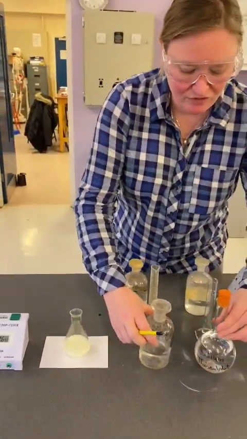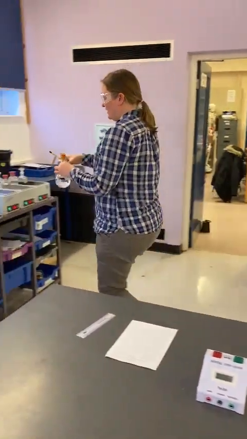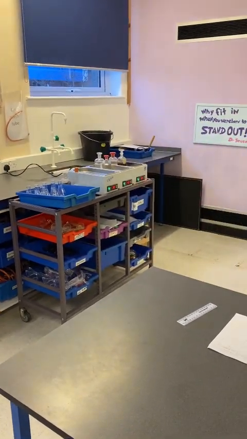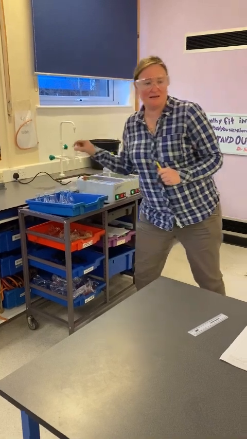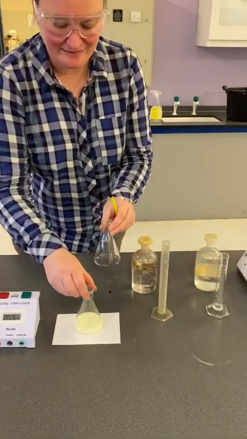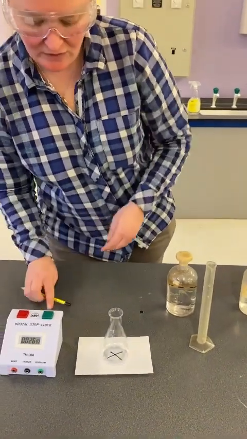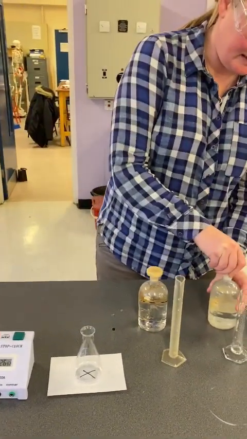I'm going to remove my room temperature ones so I don't get them mixed up. And I have a new conical flask ready here now, and repeat the experiment in the exact same way.